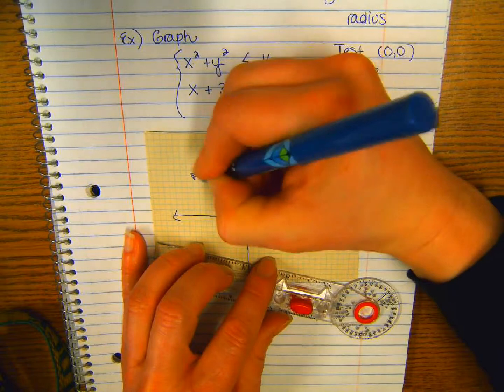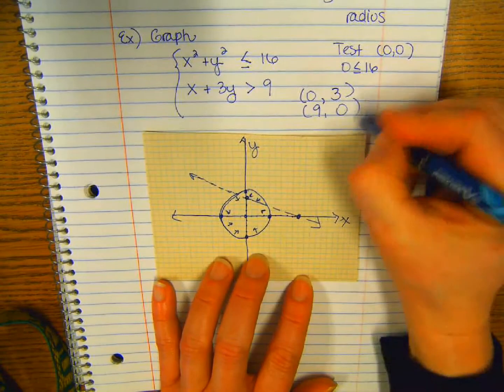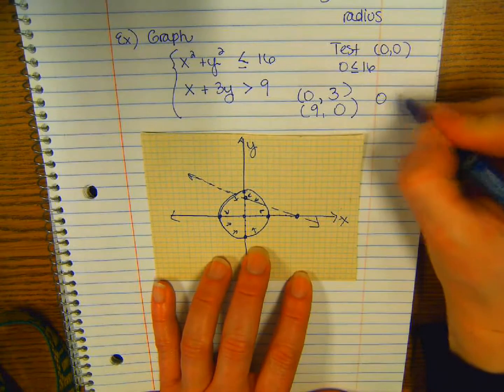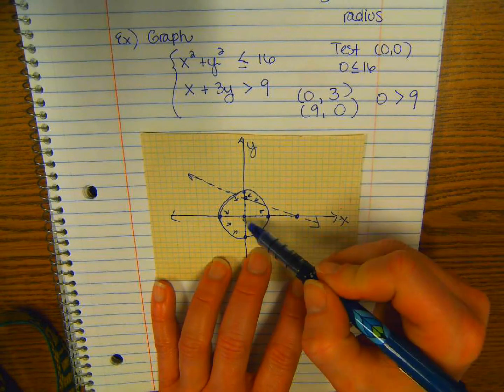Okay, so this is dashed. I test my point and I get 0 is greater than 9. Above.